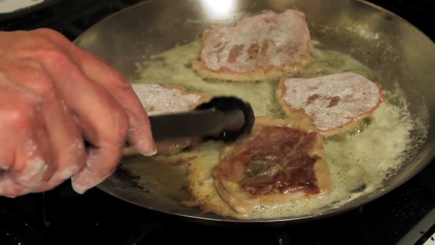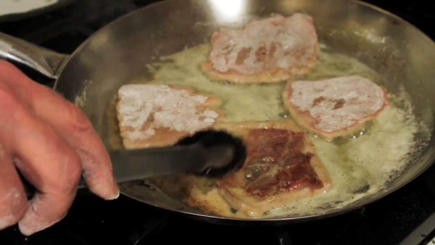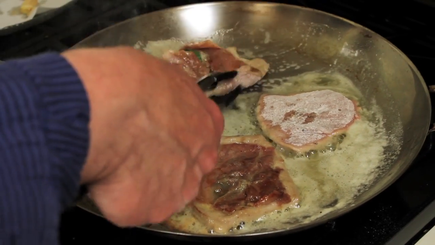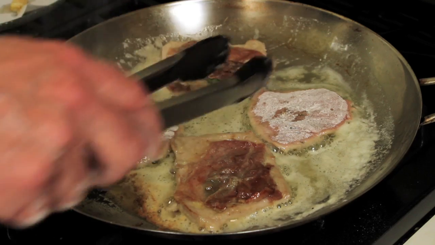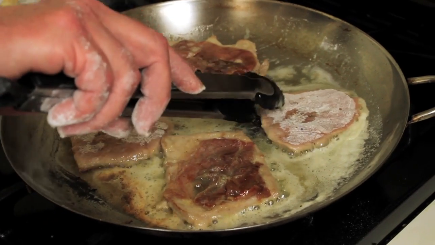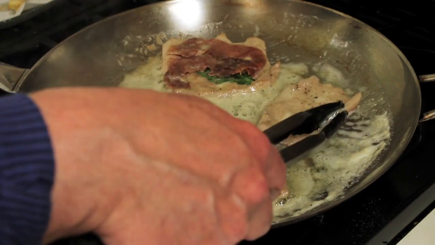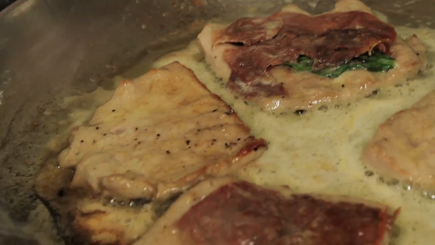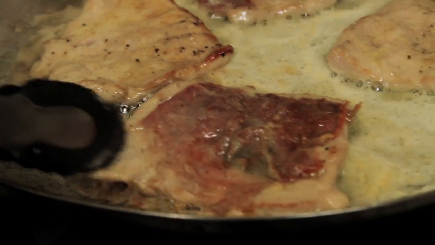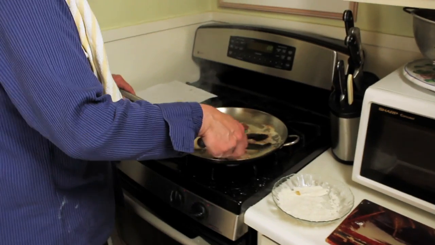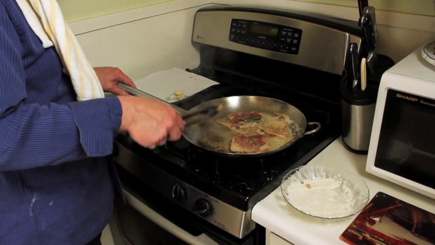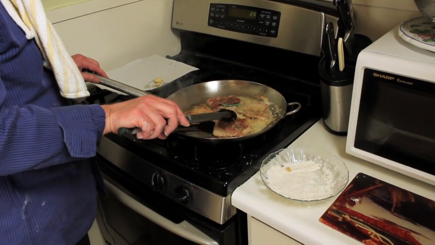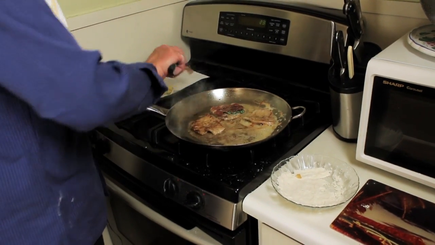So we just got a little brown color on the prosciutto. Again, it's not overly cooked because we don't want to toughen the prosciutto. Here comes the other one. We'll let it cook on this side for a couple of minutes. These are going to finish cooking in the oven, so we really don't want to cook them long. So these have picked up some nice color here. I think we're done. I'm going to just take them out. And I'm going to set them over here.